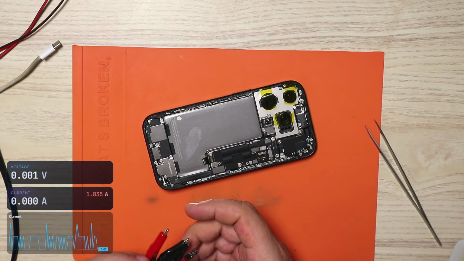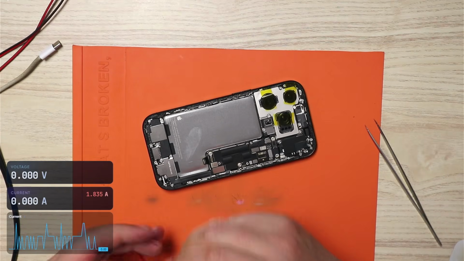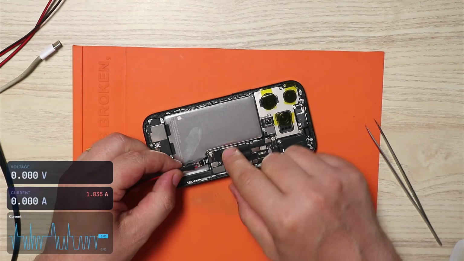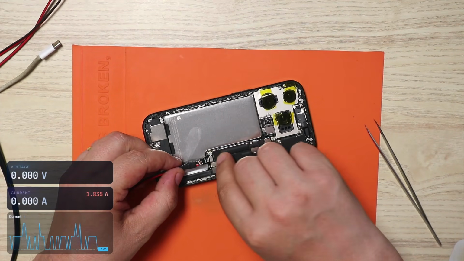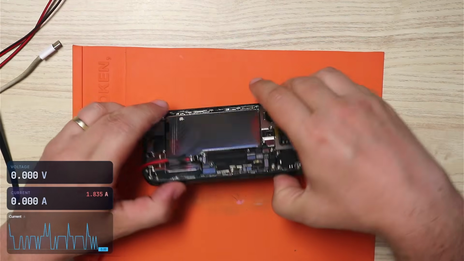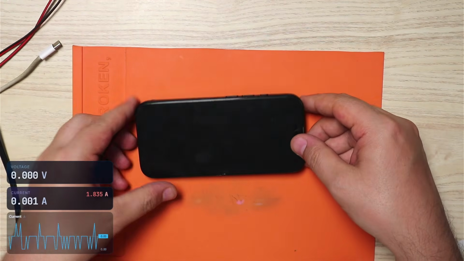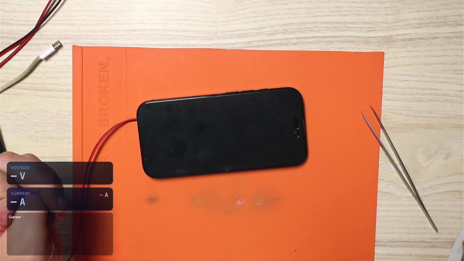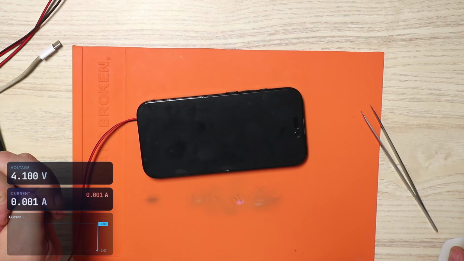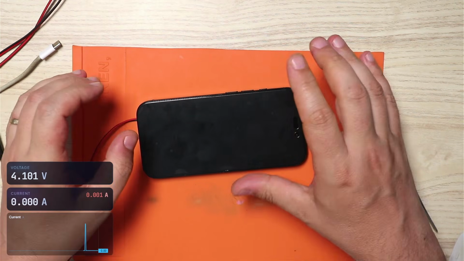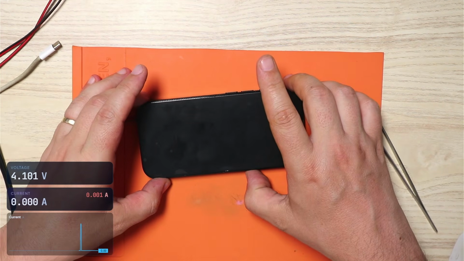If I can ever find the 16 connector, it is right here. Okay, good. I'm gonna turn this around. Yeah, so we see this supply is set to 4.1 volt. I'm gonna turn on the supply and we get no voltage, no current consumption. Yeah, we got that one blip.